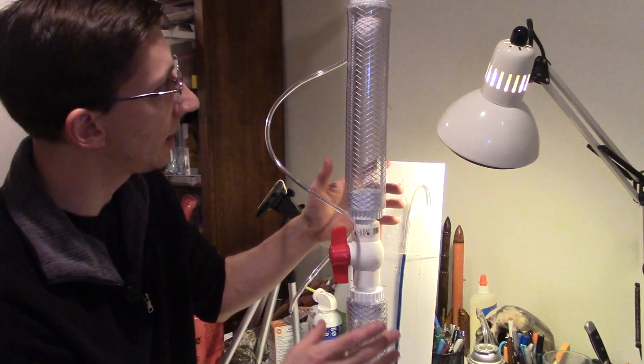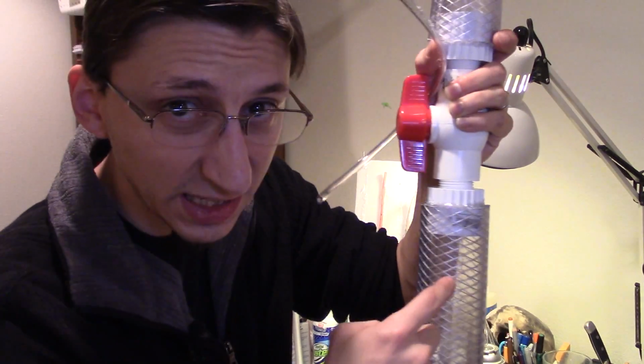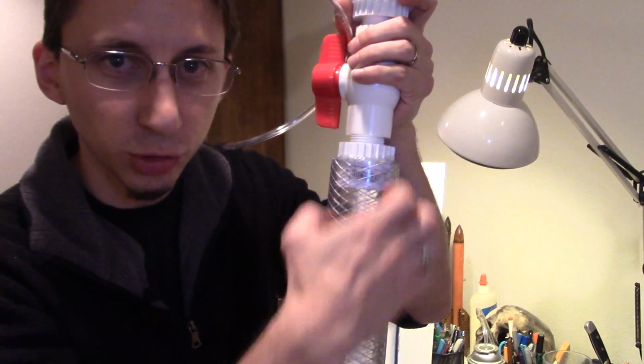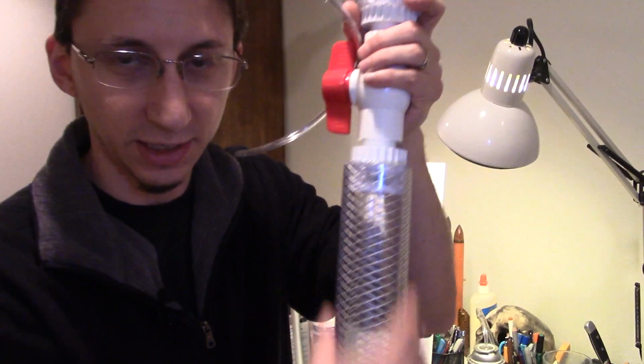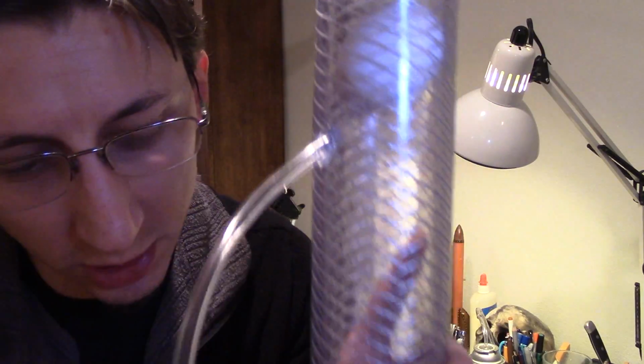Here's what I actually ended up building. It's 3 parts. So this bottom part here would be the test gas. This would be the one that I would be trying to figure out how fast it diffused through the egg. So up here is where the egg actually is. It still has the same attachment, so I can hook it up to my manometer.